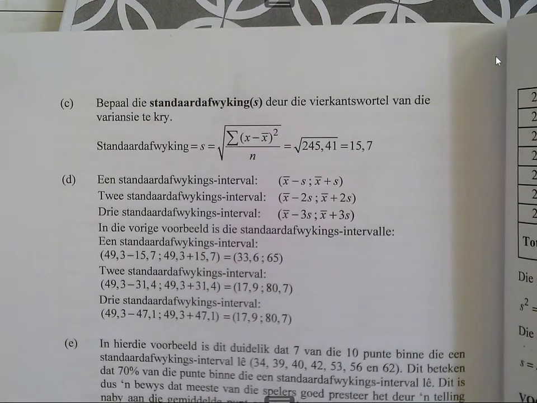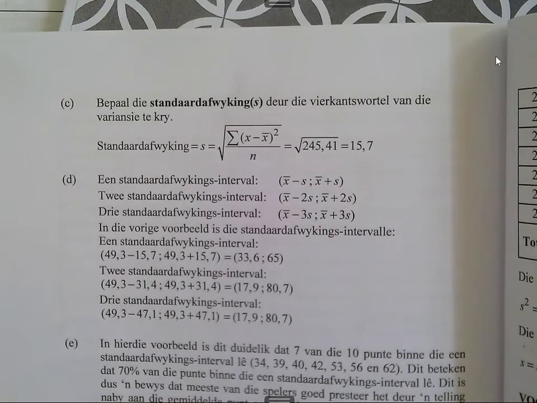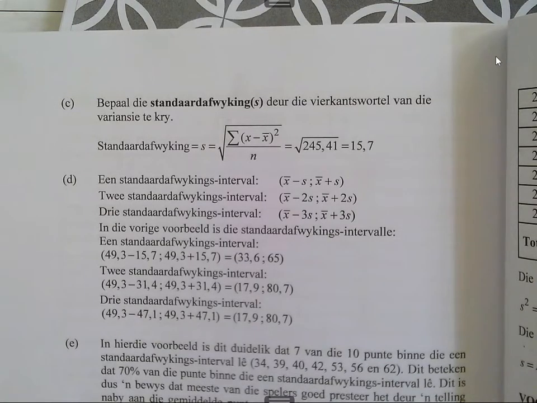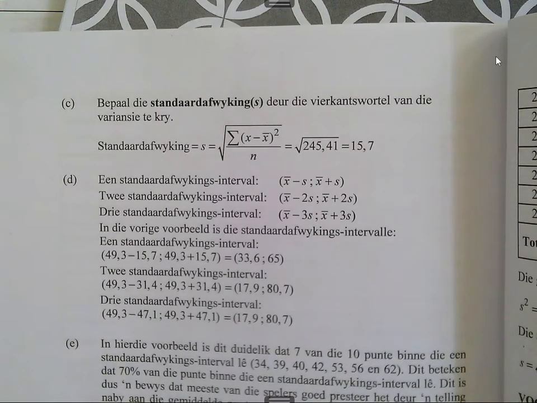Now normally what we would do is take the standard deviation, subtract it from the mean and add it to the mean, and see how many of the data fit into this interval that I've created. So it's the mean minus the standard deviation and the mean plus the standard deviation. If all the data fits into one standard deviation, then the data is very close to each other. It's not very spread out. That would be like the class where everyone scored 50%.